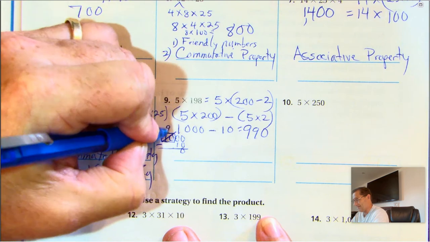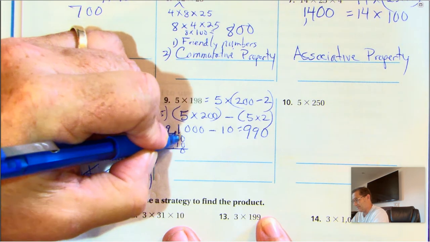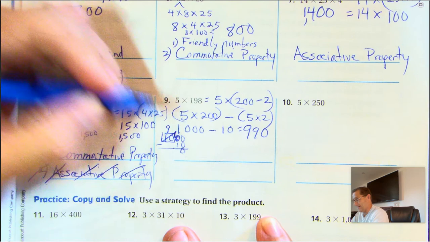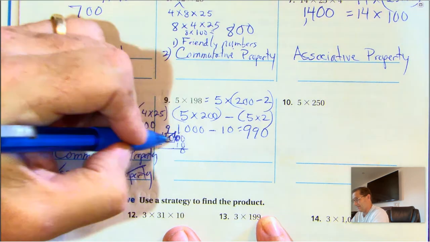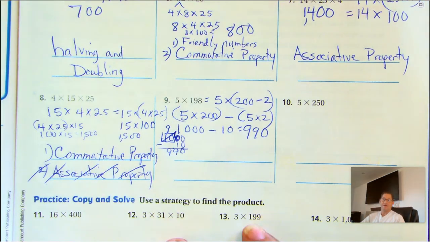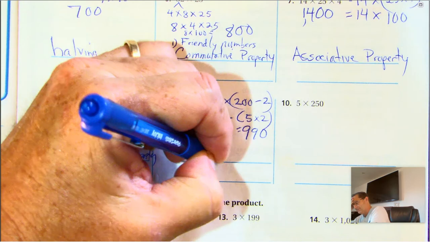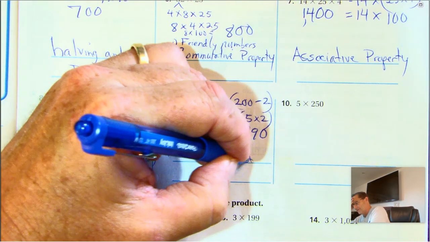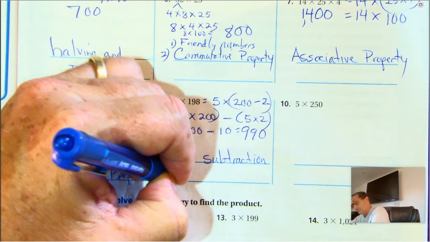Let's put 9 and change the 0 tens to 10 tens. 10 tens take away 1 ten is 9, leaving us 990. What did we do? We used subtraction and applied the distributive property.